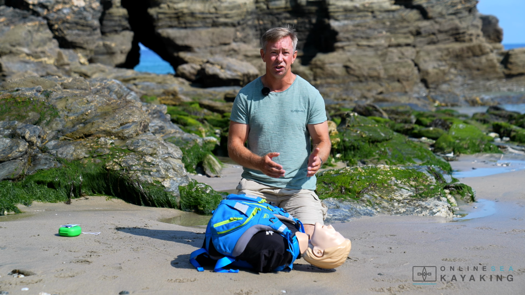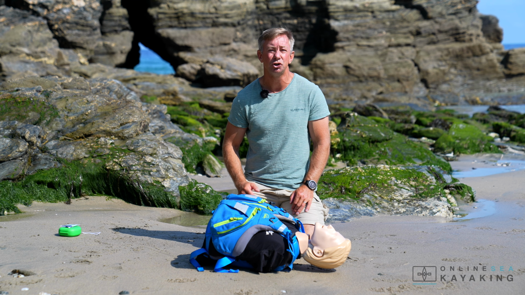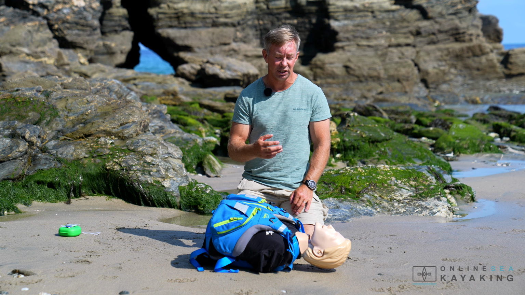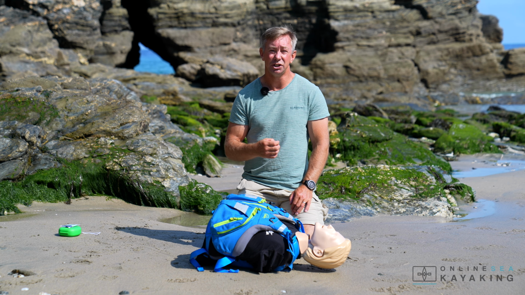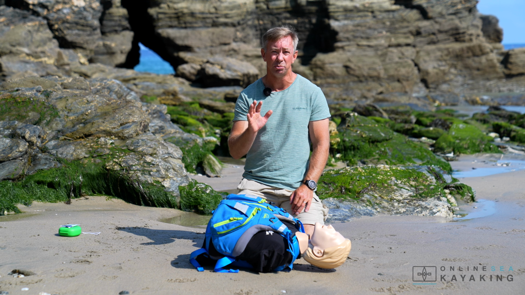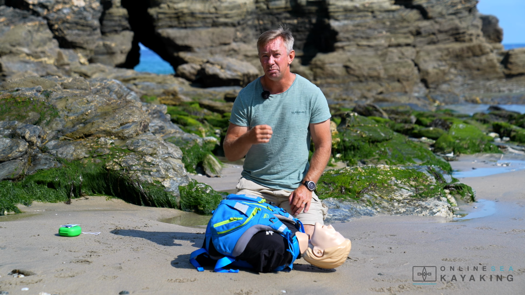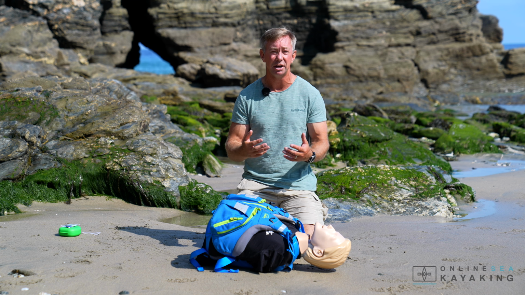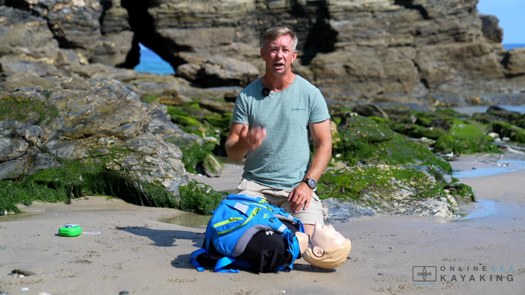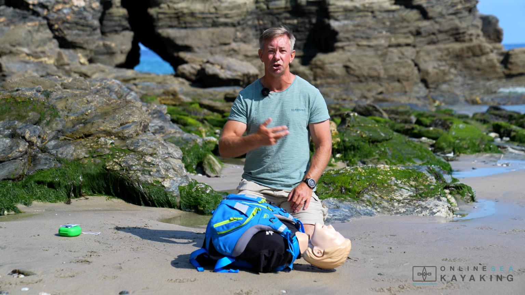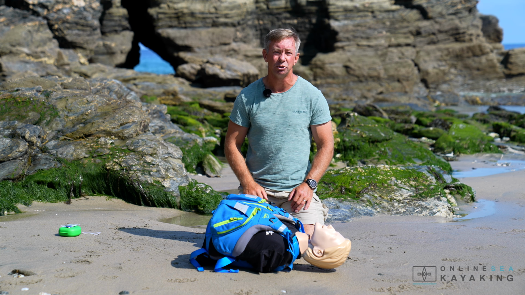But in this situation, the casualty's been recovered from the water. So the problem is probably a respiratory problem. So that means that their blood may not have sufficient levels of oxygen in it. So we're going to start by doing 5 rescue breaths. One, to put oxygen into the blood, but two, depending on what's wrong with them, to help to reinflate the lungs again so that the oxygen can go into the blood and we can pump that blood, maintaining the pressure to get it up to the brain.